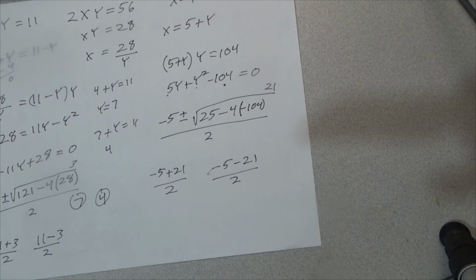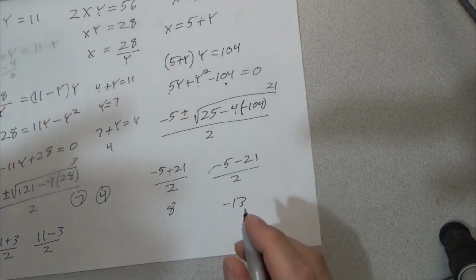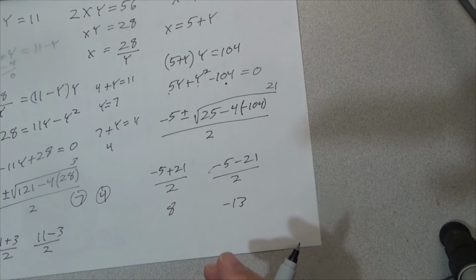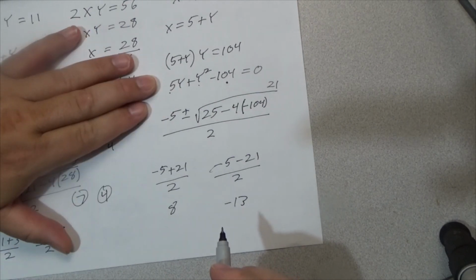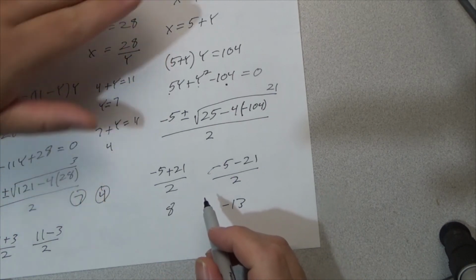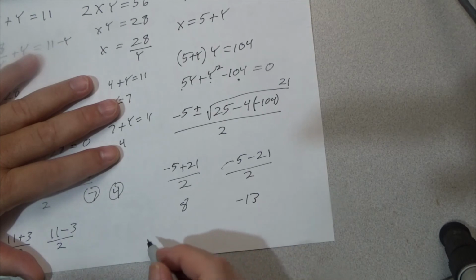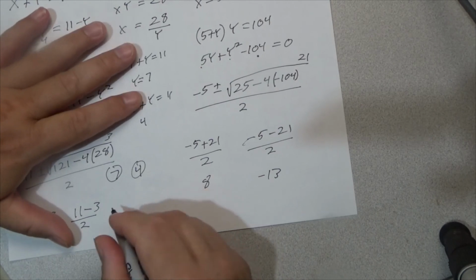Negative 5. So this one is 8. And this one is a negative 13. Okay, so 8 and negative 13. And this was y that we had solved for. So y equals that or that. So let's put y in over here. I don't have a whole lot of room to finish this.